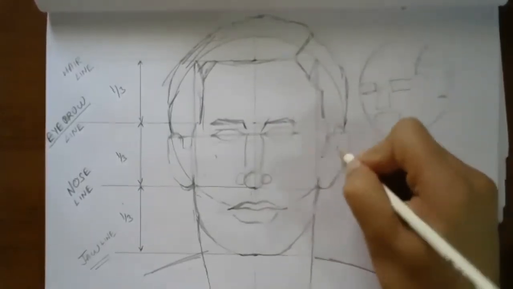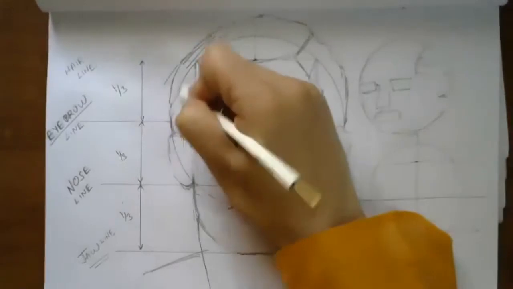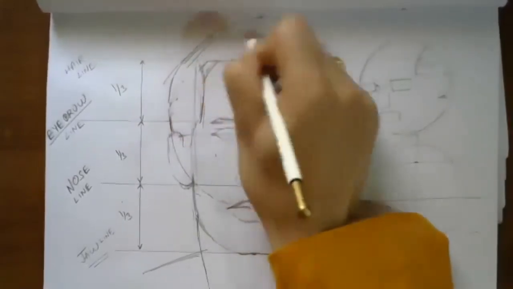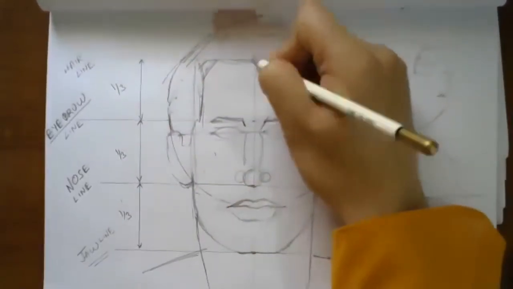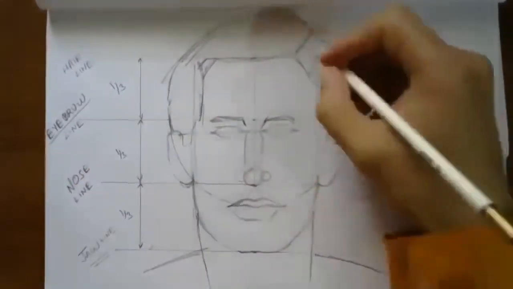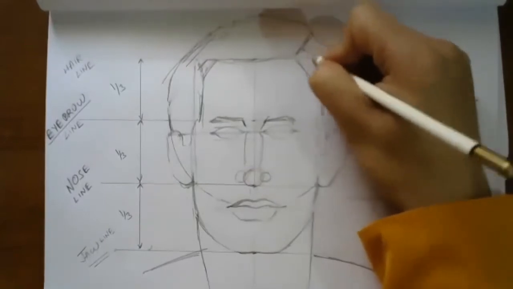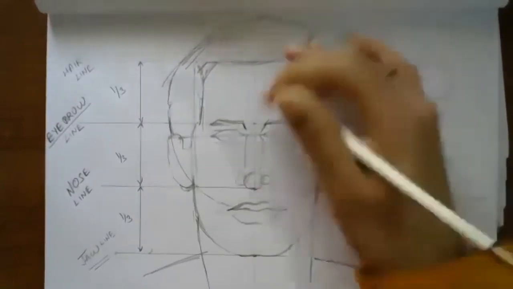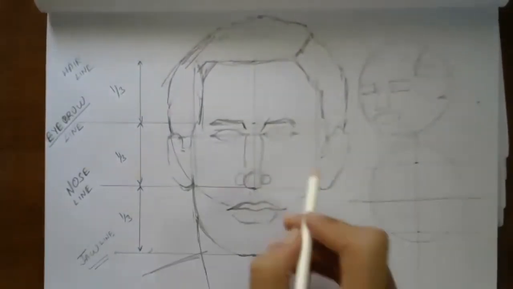So I'm just erasing the construction lines, whatever I feel is not necessary, or making them a little light.